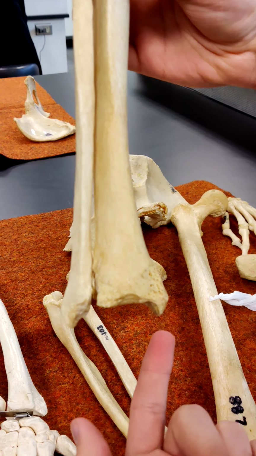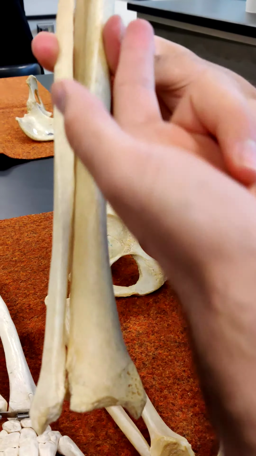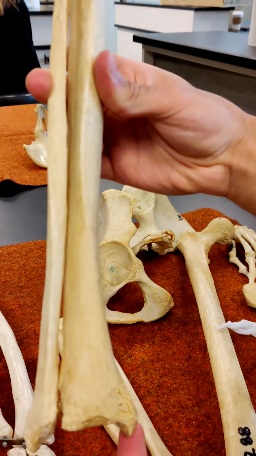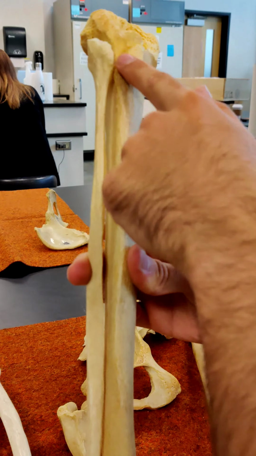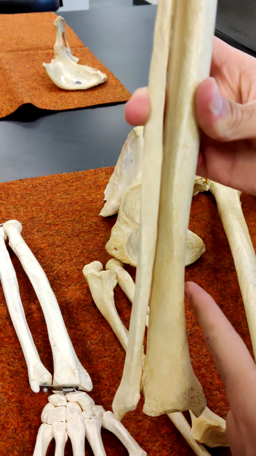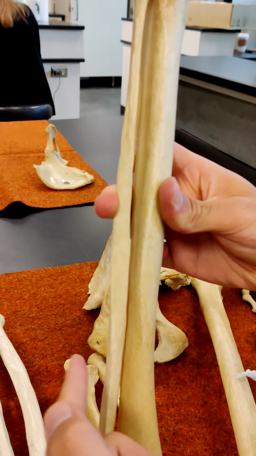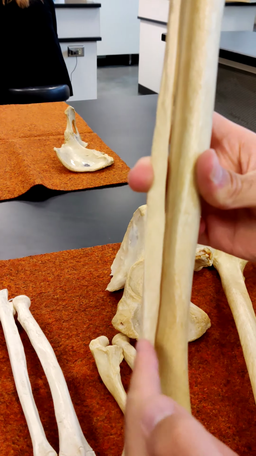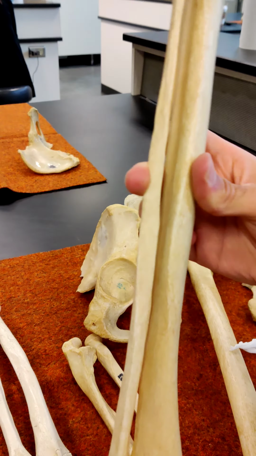And the medial malleolus obviously is medial, it's on the tibia. If you orient yourself that way, with this tubercle facing you, that kind of gives you the idea. So the tibia is always medial and the fibula is always lateral, so that means this is a right tibia and fibula.